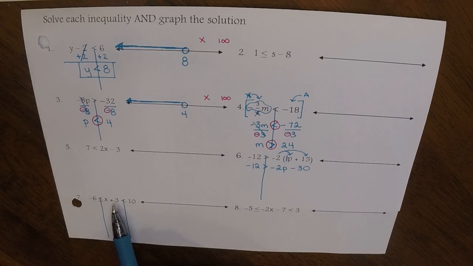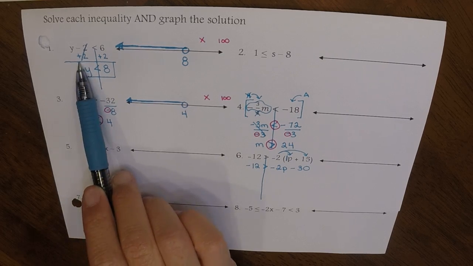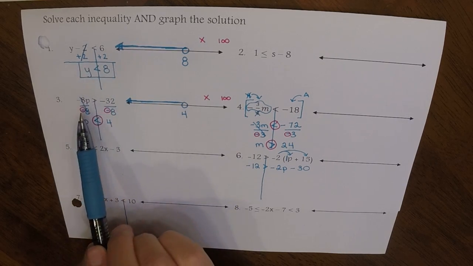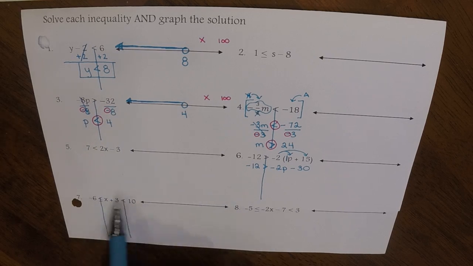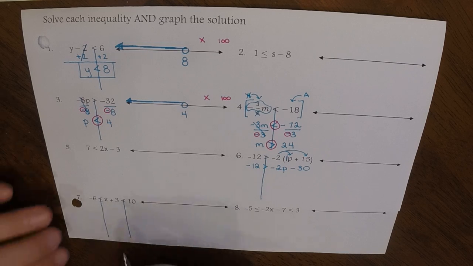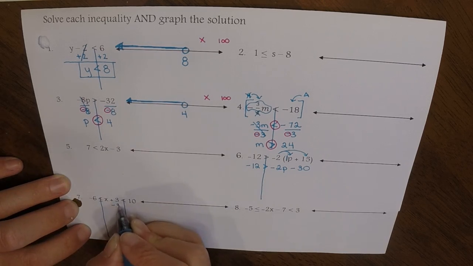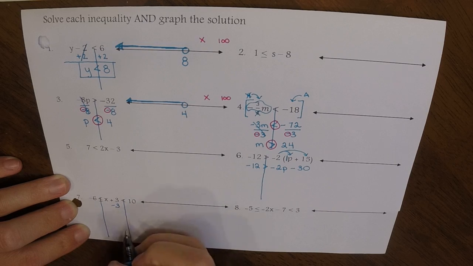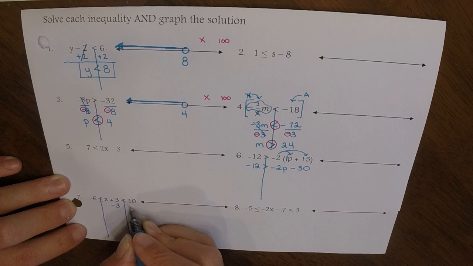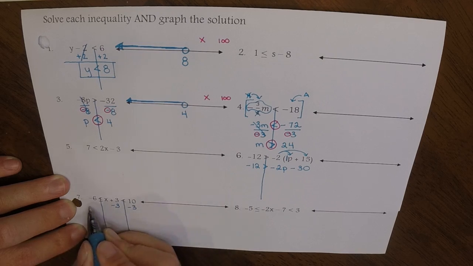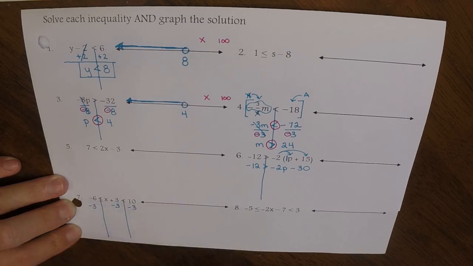But the difference is we always say what I do on one side, I do on the other. But now I have two sides. So when I'm trying to get this x by itself, and I would say I need to subtract 3, I also have to do it on both sides of both lines. So I would have to do minus 3 here and minus 3 here.